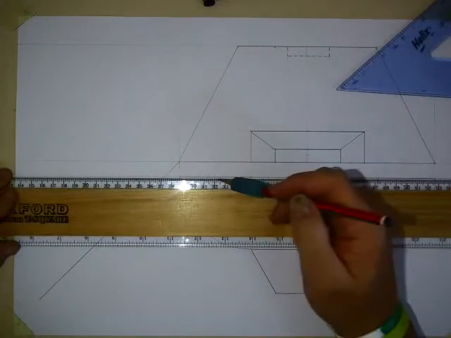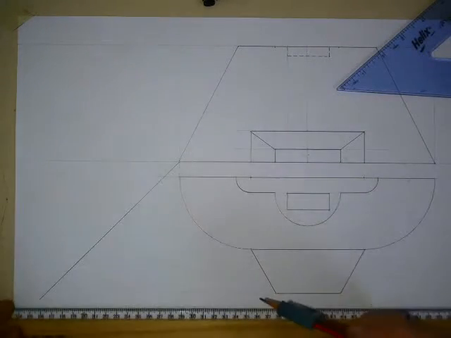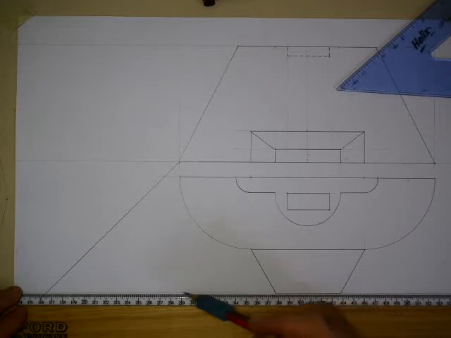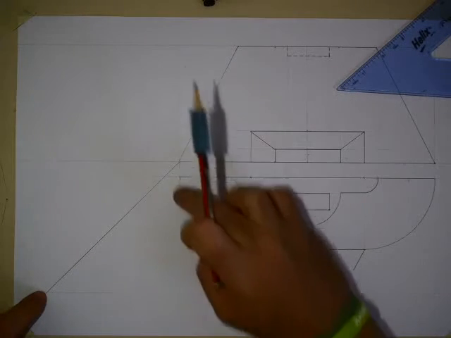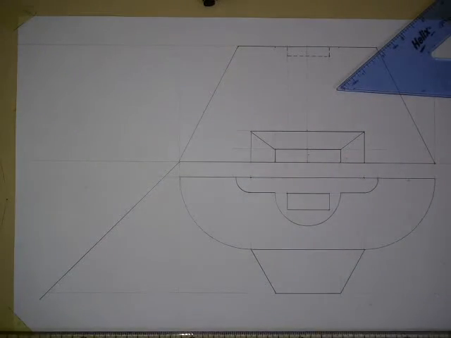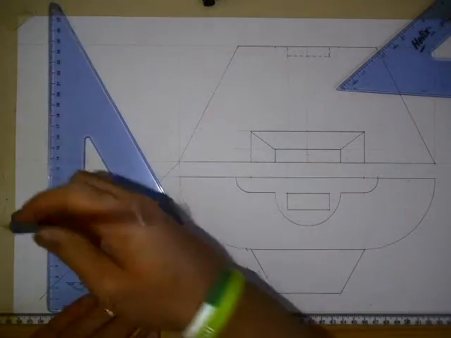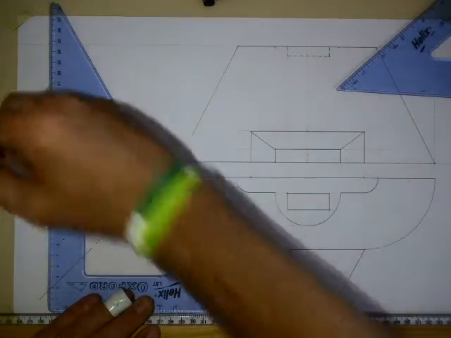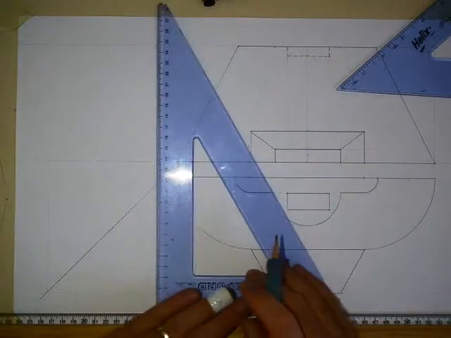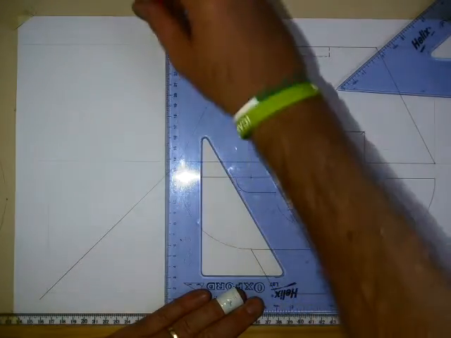So the back, brought up lightly here. The front is brought up lightly there. So that's the back, that's the front. Project the two of them up. That's the front of our object. That's the back of our object.